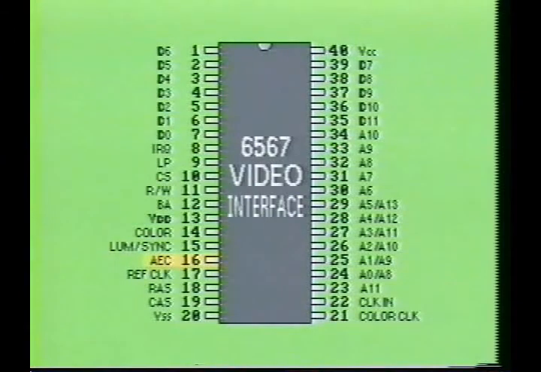The next pin down is pin 16. This pin is labeled AEC, which stands for Address Enable Control. This output line is used for actually placing the CPU and other chips not required by the video section in a high impedance state when the device needs the second clock pulse to operate. AEC goes low only after the bus available signal has been sent to the CPU and pin 17 has passed 3 high clock pulses. When AEC is normally high, the CPU operates as usual and the video interface may be addressed by the CPU.